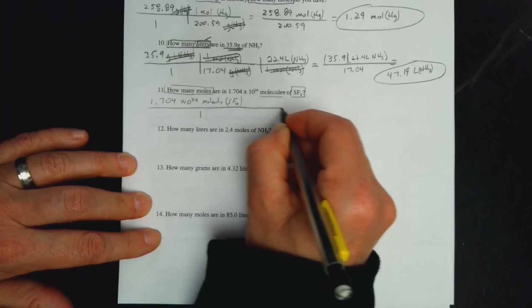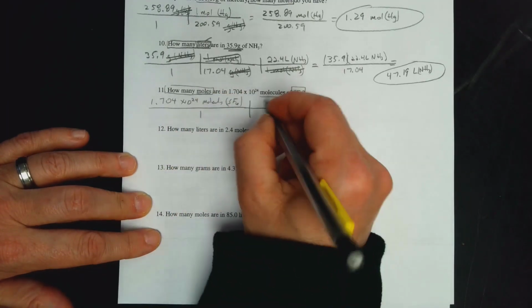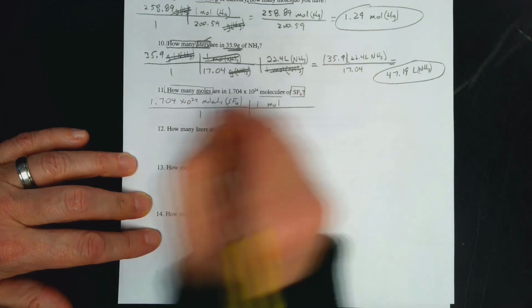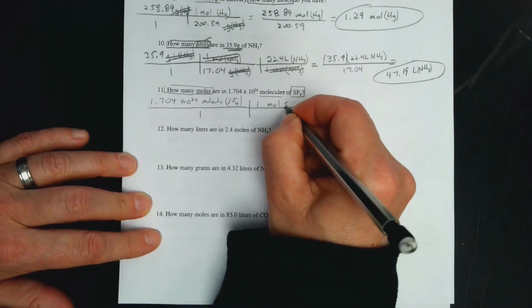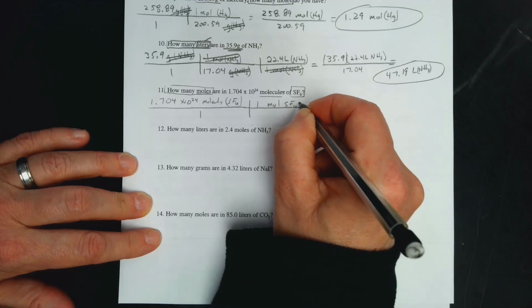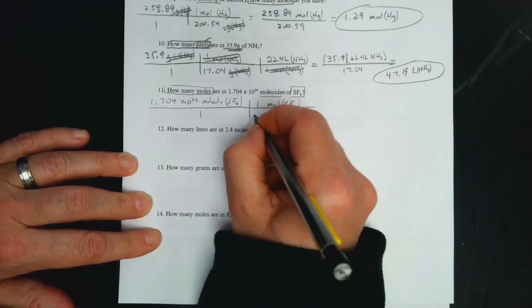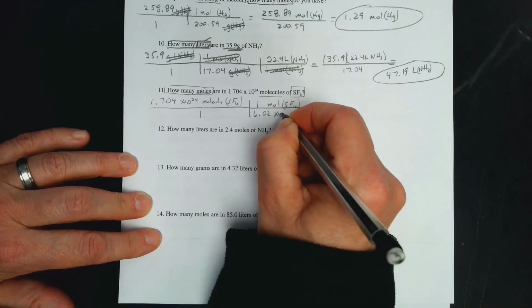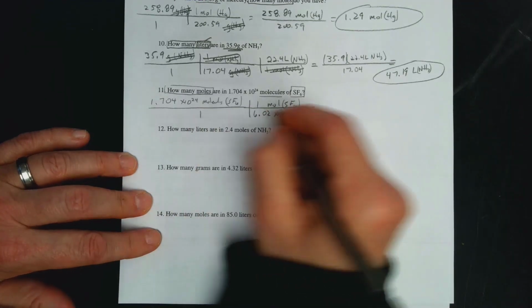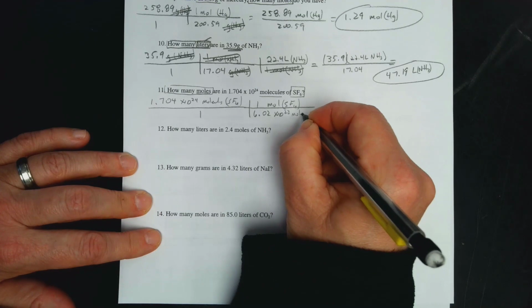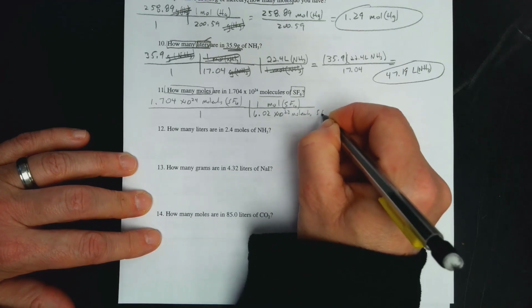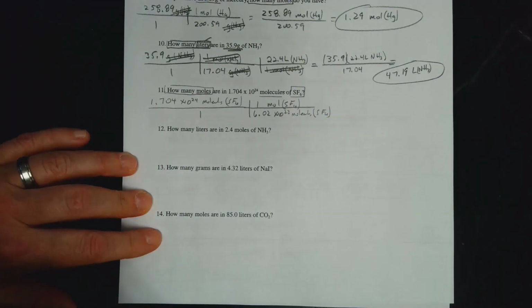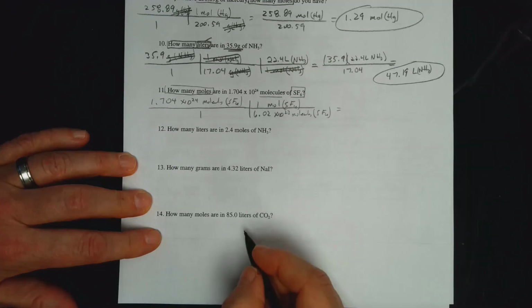Okay? So I have to finish with moles, so I know that 1 mole of anything, regardless of the substance, in this case the substance is SF6, is going to be 6.02 times 10 to the 23rd particles, in this case molecules, of SF6. Okay, so like I said, it's a direct conversion.